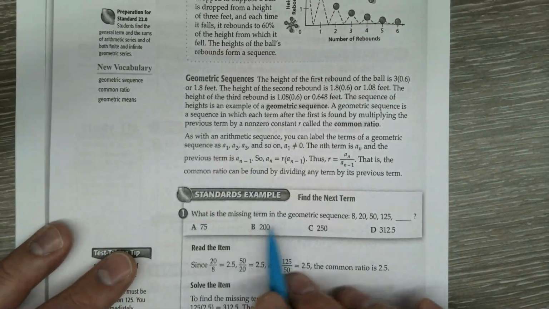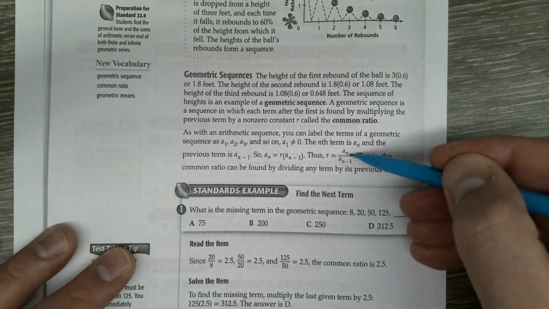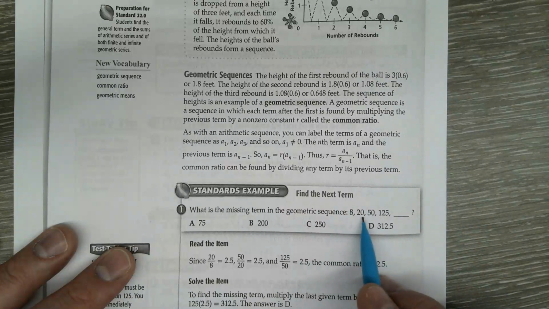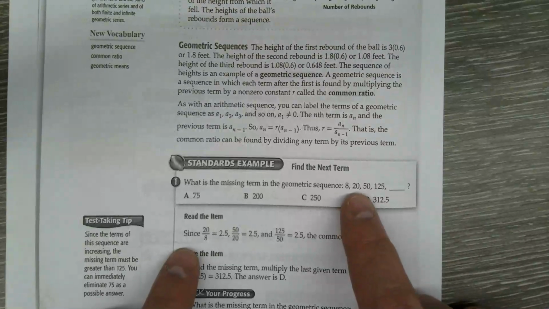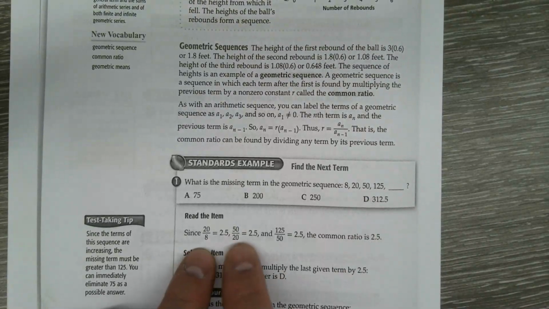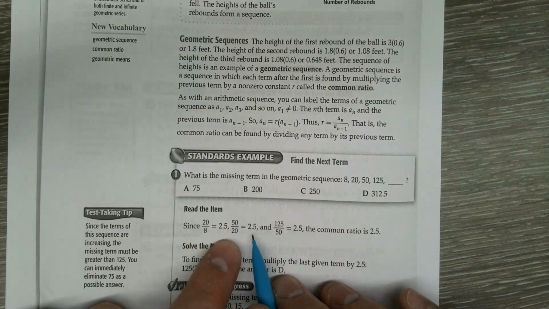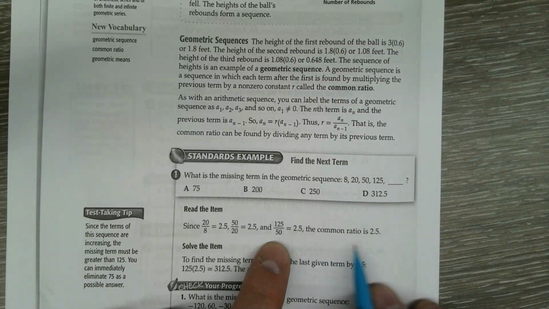So what is the missing term in the geometric sequence? Well, how do we find the common ratio? We divide a term by its previous term. So here, 20 over 8, a term divided by the previous term. 20 divided by 8, we get 2.5. 50 divided by 20, we get 2.5. 125 divided by 50, we get 2.5. So our common ratio here is 2.5.